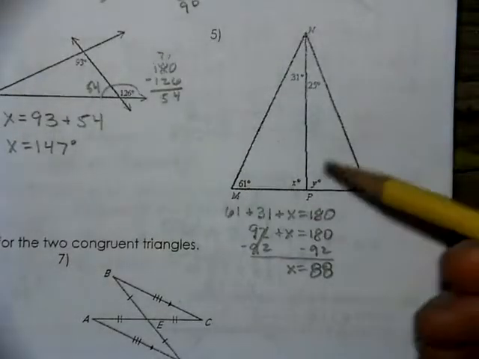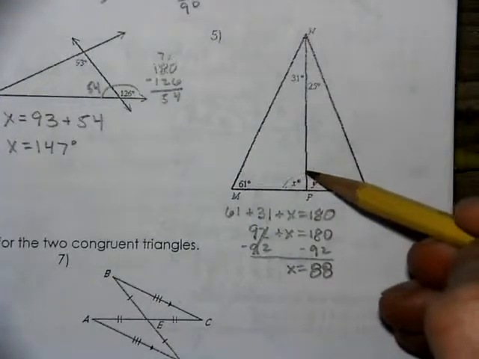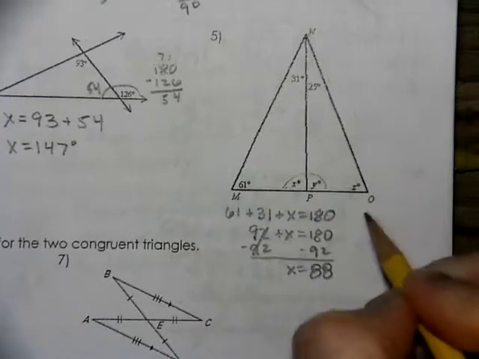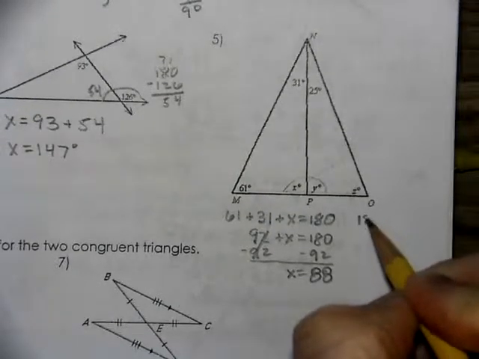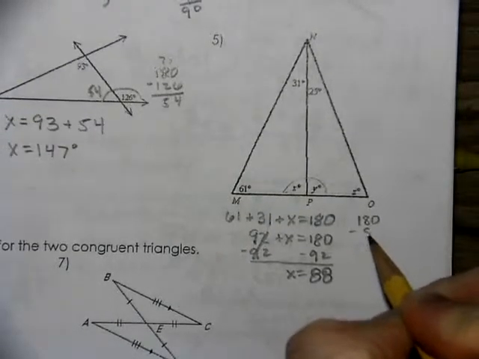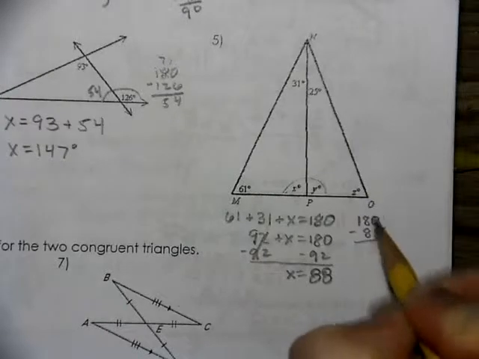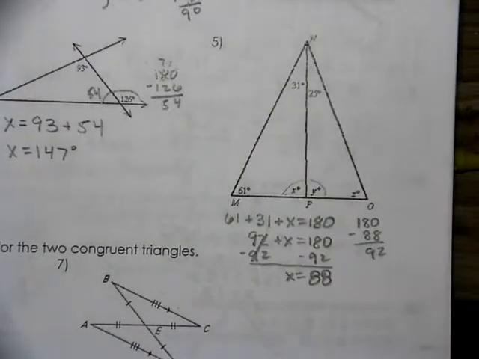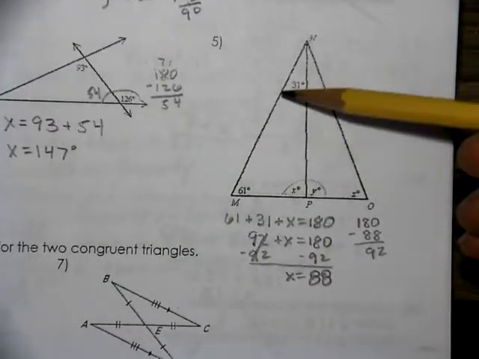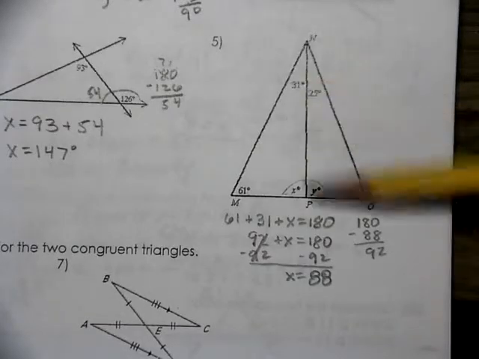Y makes 180 degrees with the x. So now I can say 180 minus the 88, of course, is 92. That was another exterior angle theorem I could have used.